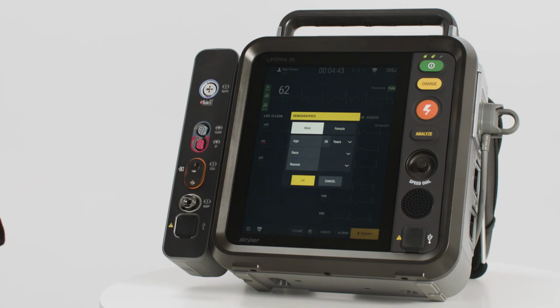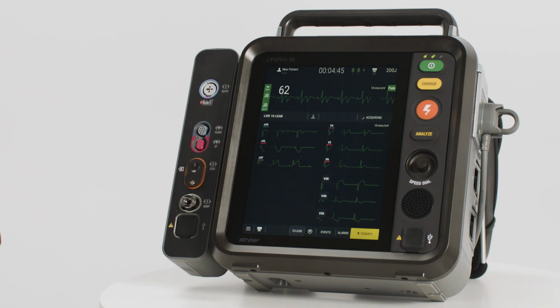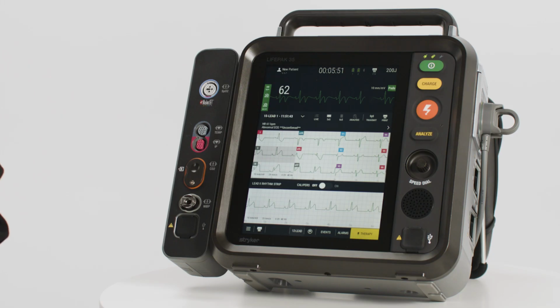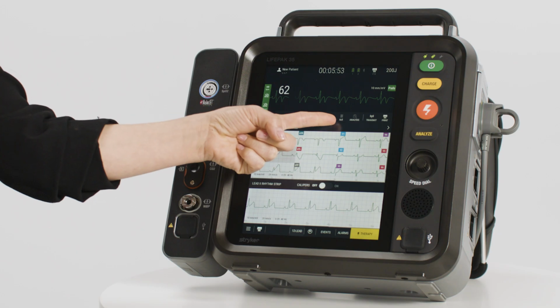The LIFEPAK 35 uses the Glasgow 12-15 lead ECG program for automated interpretive diagnostic statements. The Glasgow ECG program provides automated statements based on a standard 12 lead, but measurements are taken in all 15 leads when available. When you are finished, press OK. 12 lead reports can be viewed in different formats, 3x4 or 6x2. 15 lead reports can be viewed in different formats, 3x5 or 6x3.